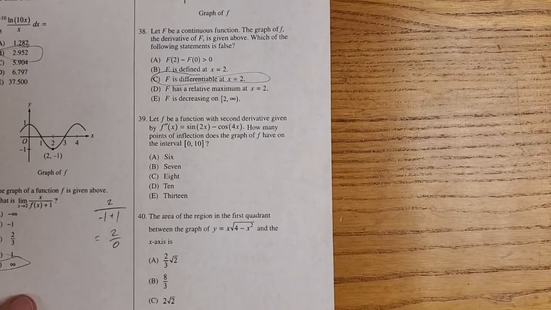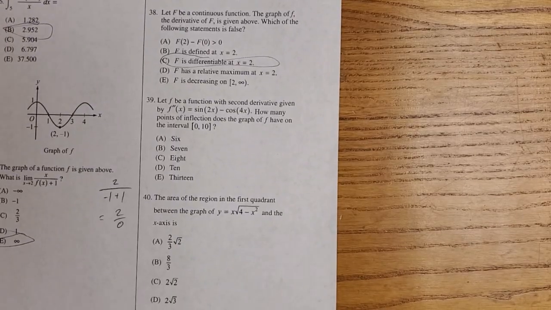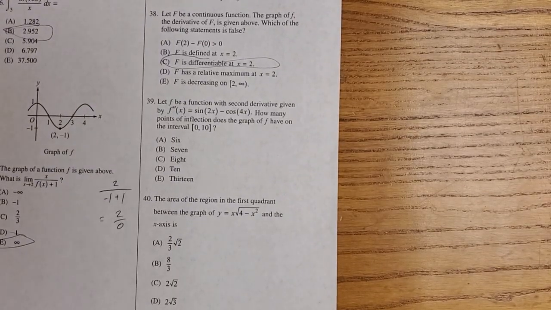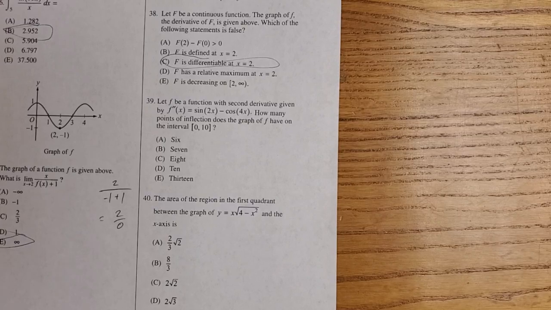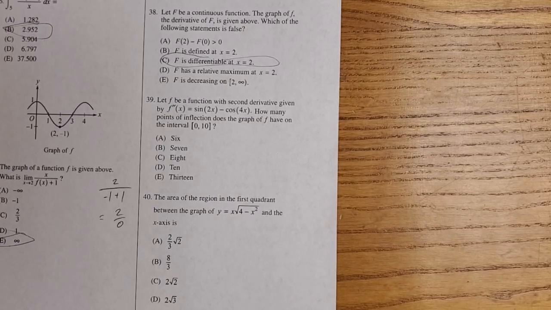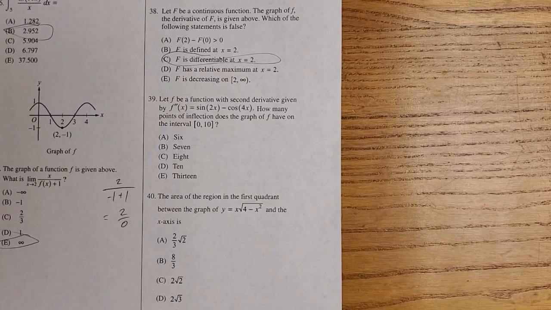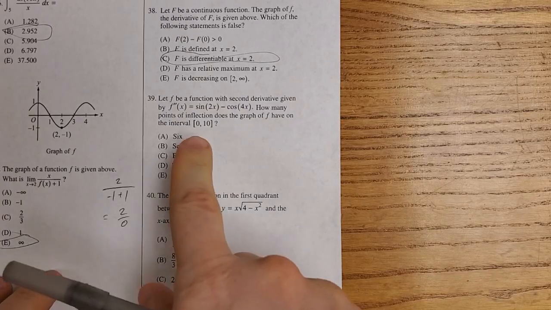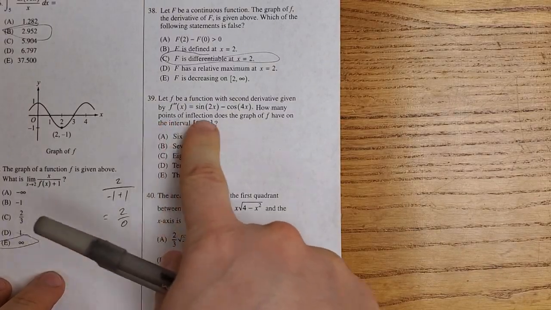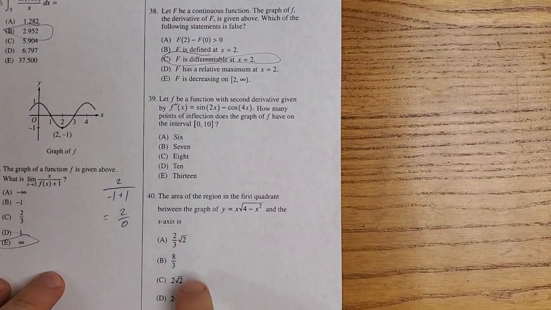All right, number 39. Let f be a function where the second derivative is sine of 2x minus the cosine of 4x. How many points of inflection does the graph of f have on the interval? So we're basically asking, remember that points of inflection is where the second derivative is 0.